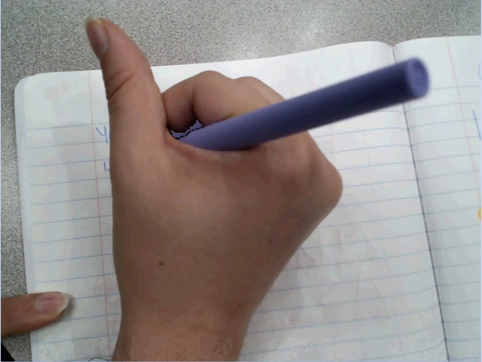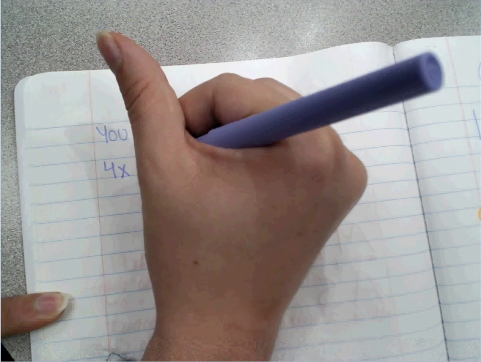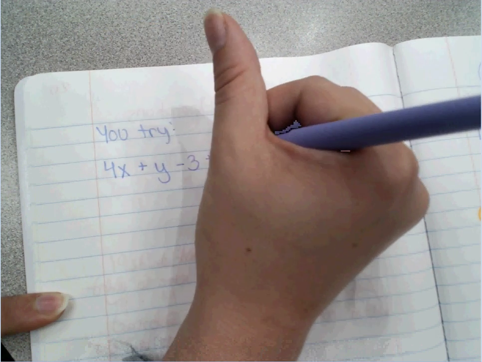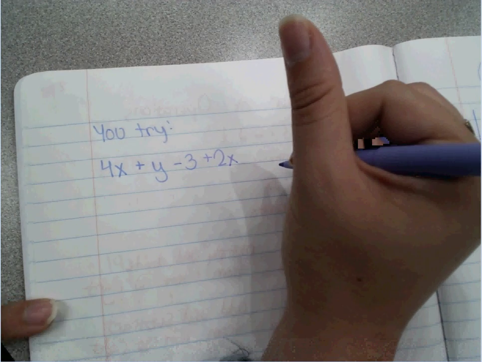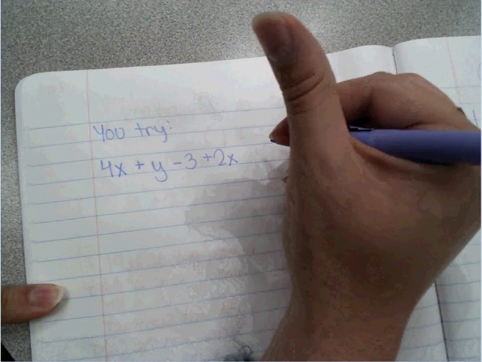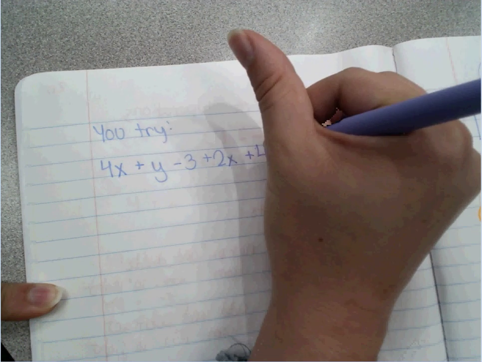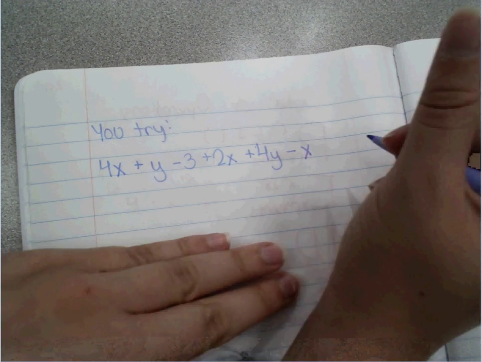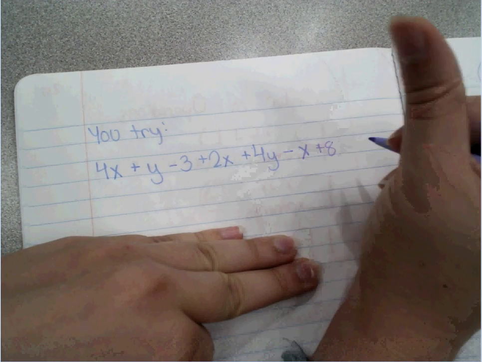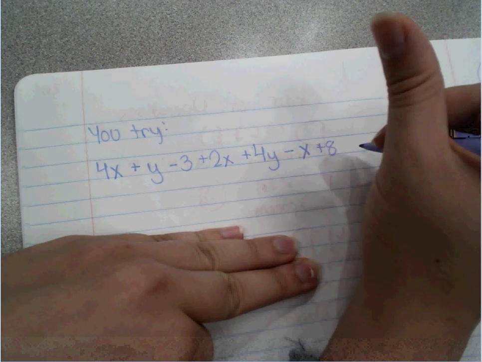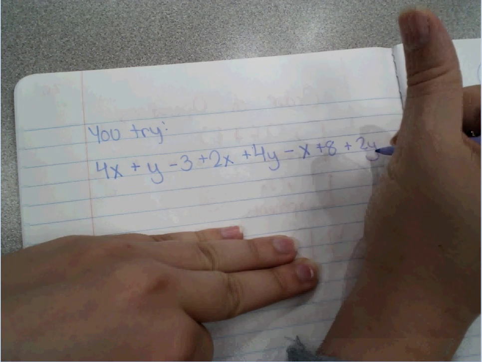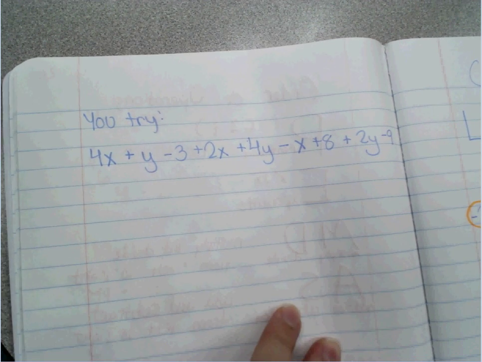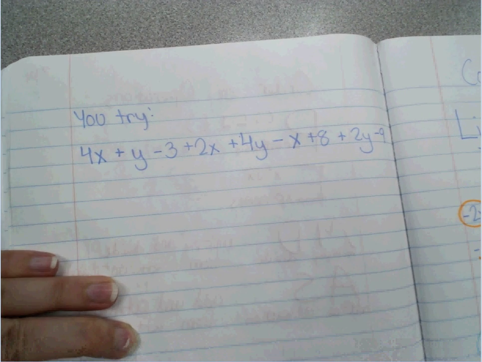So we're going to do 4x plus y minus 3 plus 2x plus 4y minus x plus 8 plus 2y and minus 9. That's the next one we're going to try.